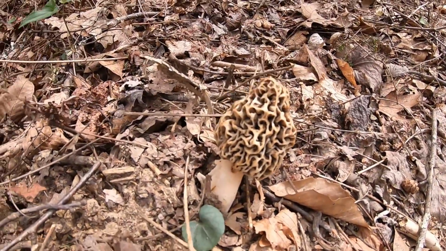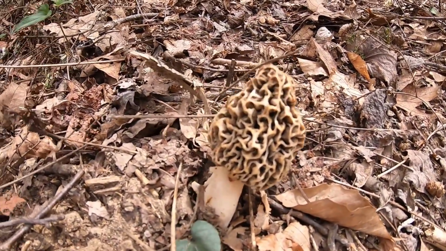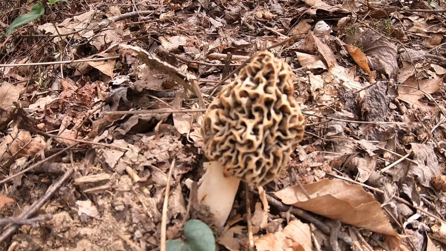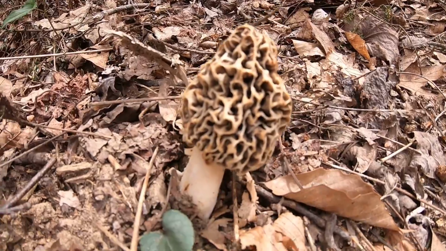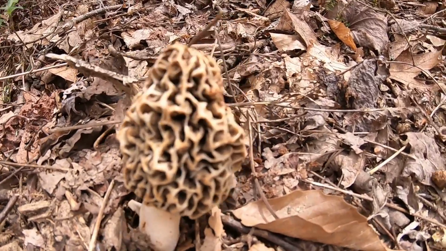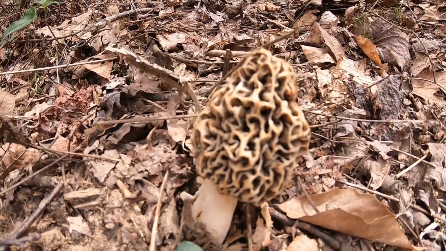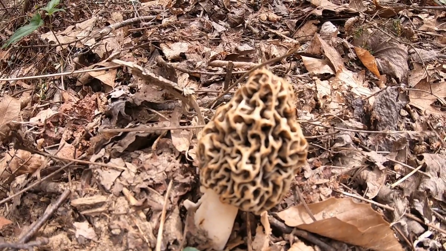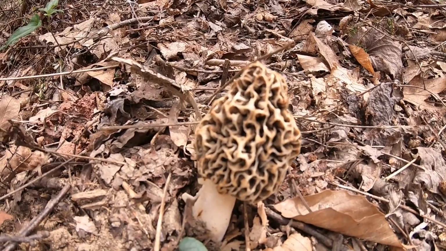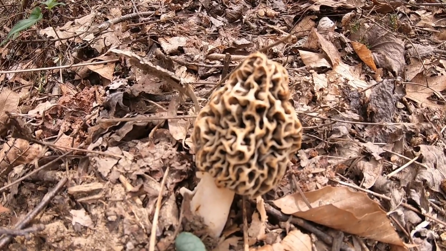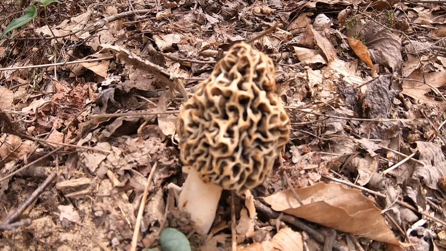All right, guys, so I don't claim to be an expert on most anything, and certainly not when it comes to mushrooms. This is what we call a morel. Now, morels are something that are collected by mushroom hunters all over, especially this time of year. This is the time of year when morels appear.